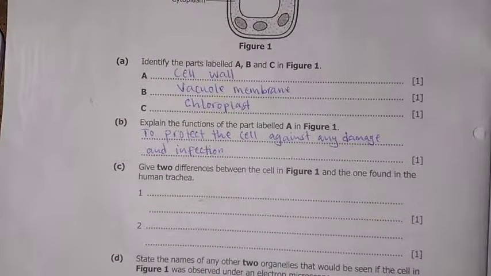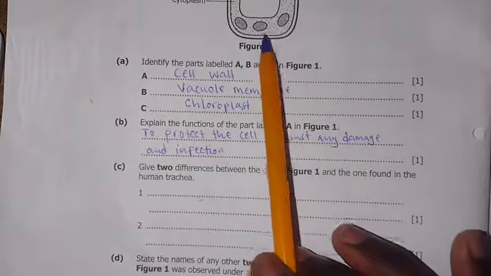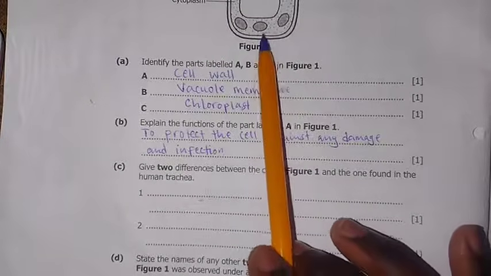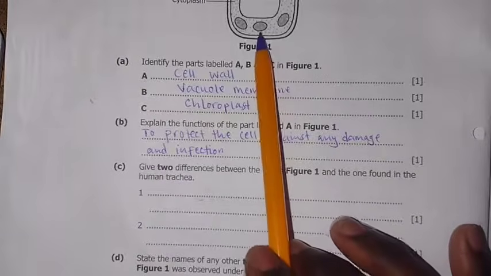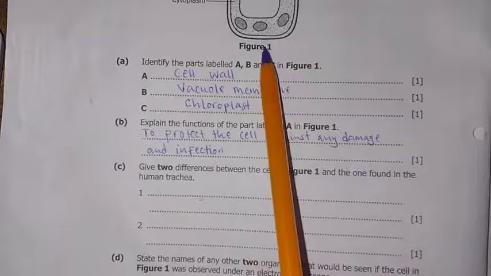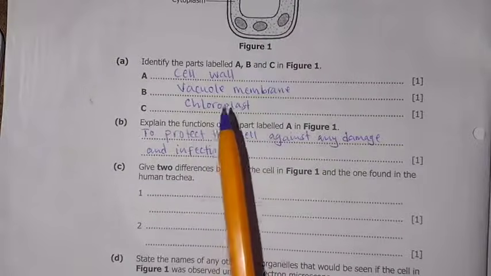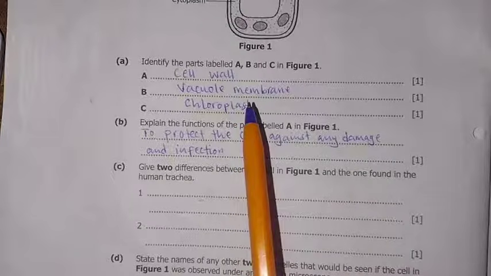The second difference we can say, this cell in figure 1 has the large central vacuole, while the cell in the human trachea has a tiny one, or the vacuole is absent. Another difference is that this cell in figure 1 has the chloroplast, while the cell in the human trachea has no chloroplast.